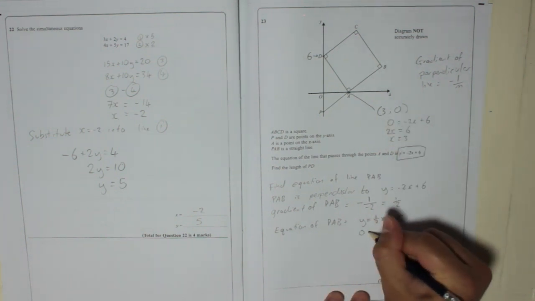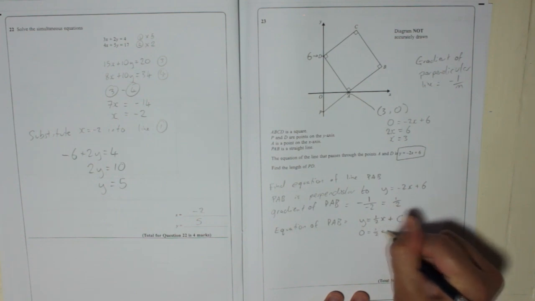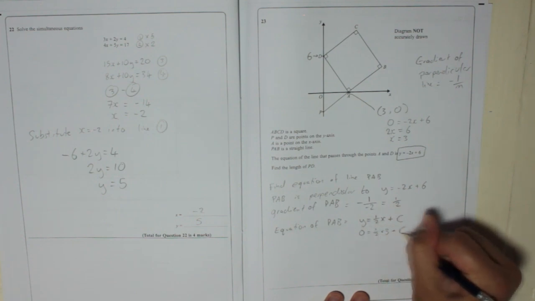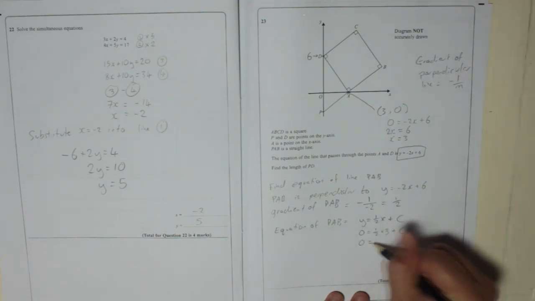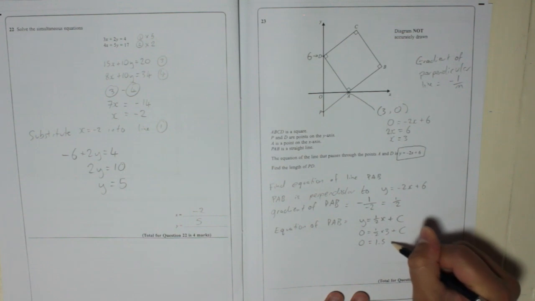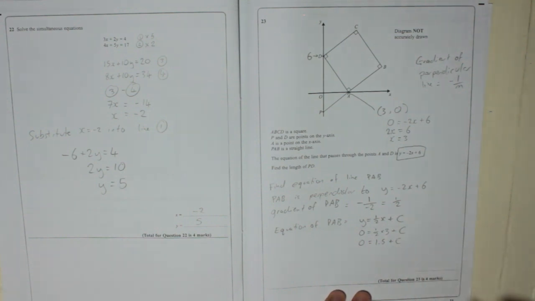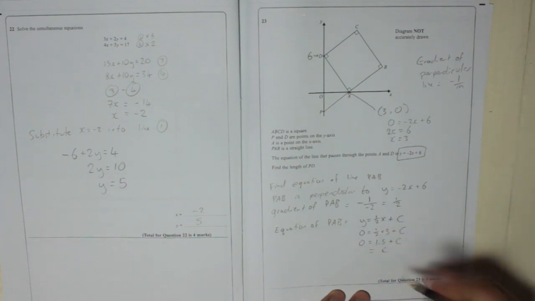So 0 equals half times 3 plus c. Half times 3 is 1.5 plus c. If 1.5 plus something is 0, c is going to be minus 1.5. Or you could take away 1.5 to get c on its own, which gives minus 1.5.